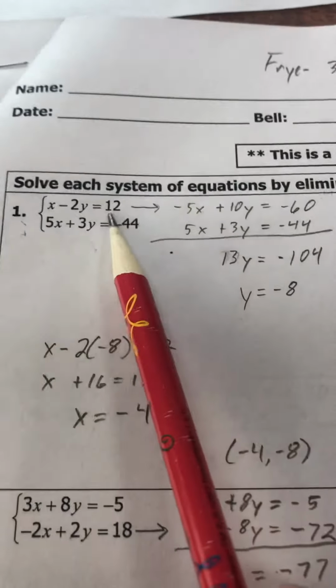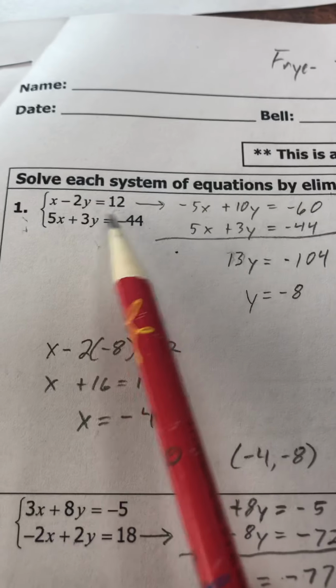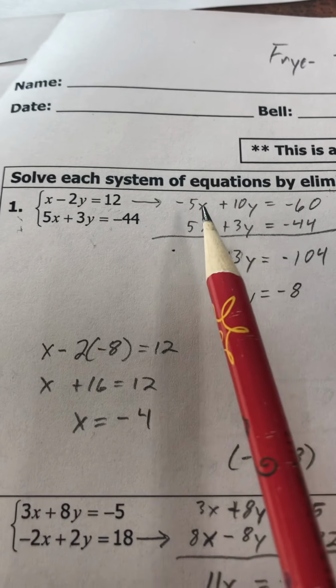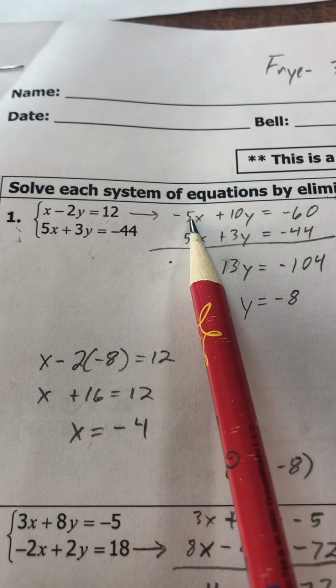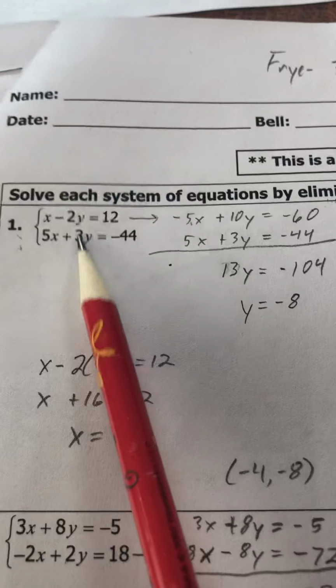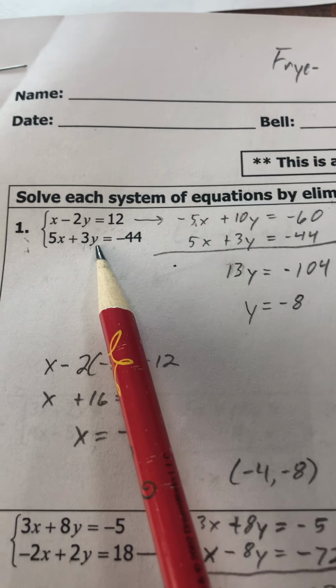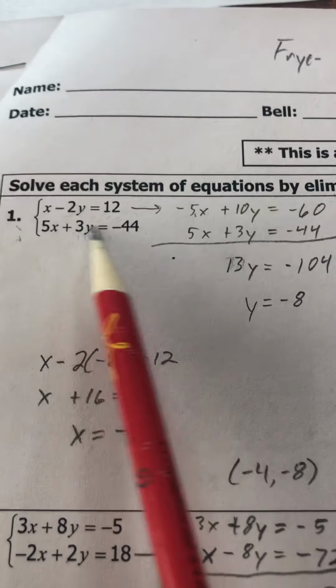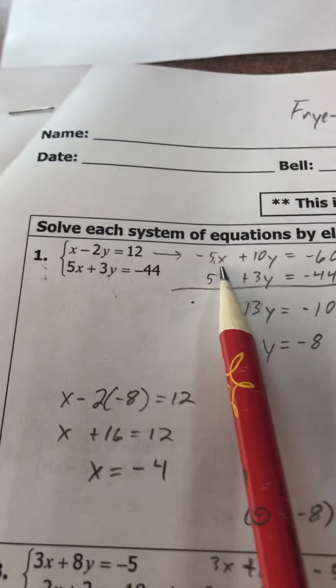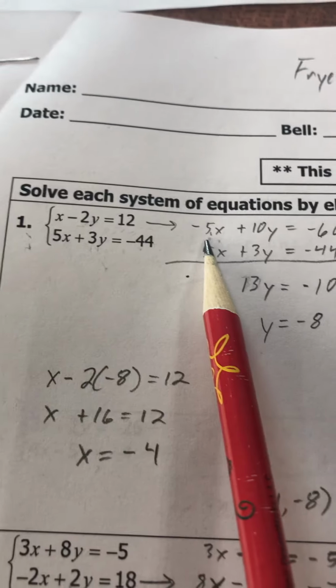So by looking at number one, this system of equations here, there's a couple different ways I could go. I went with the x. I could have eliminated the y's by multiplying everything by 3 up here and by 2 down here, but I ended up multiplying everything on the top by a -5.